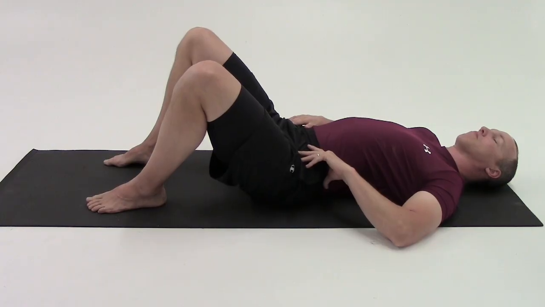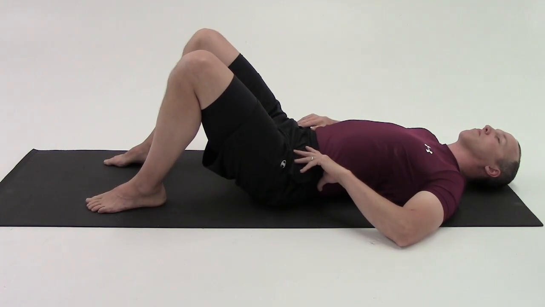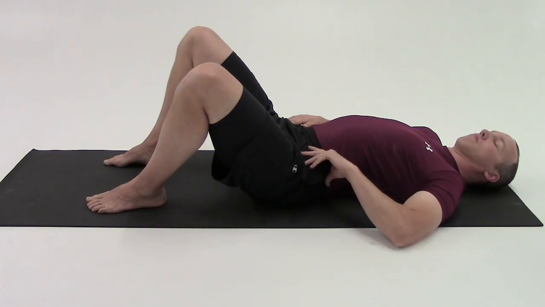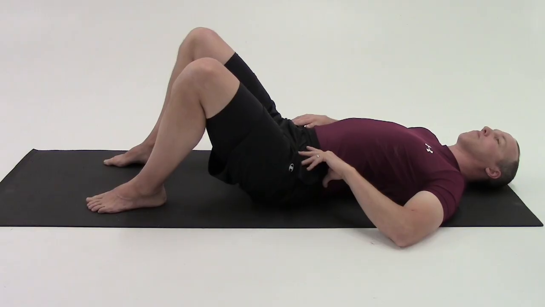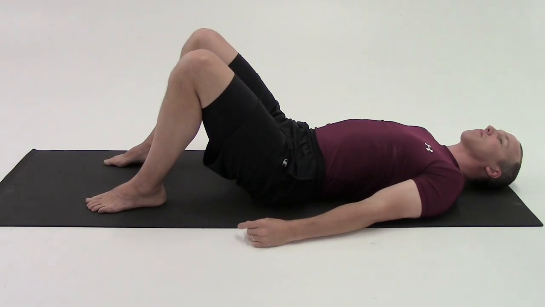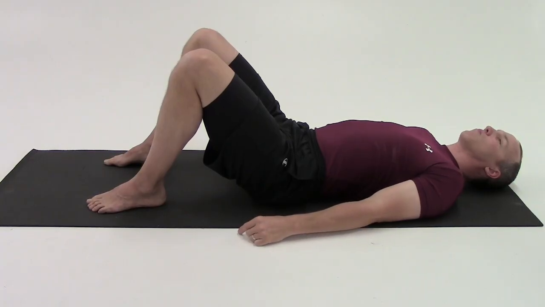Slowly release. Back to neutral. One more time, lengthen through the right waist on an inhale, lengthen. Feel the left side shortening and then return back to neutral. Now let's take your hands off your hips, let them rest down by your sides, and we'll see if you can sense that movement without your hands.